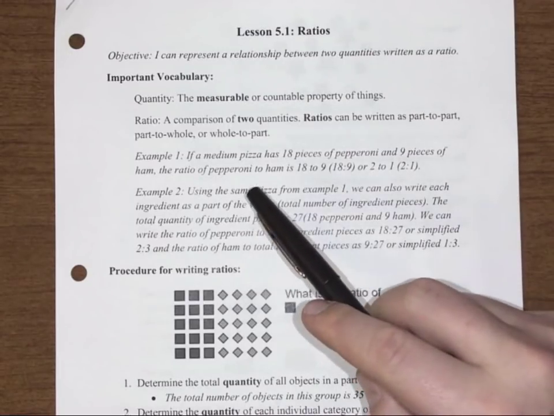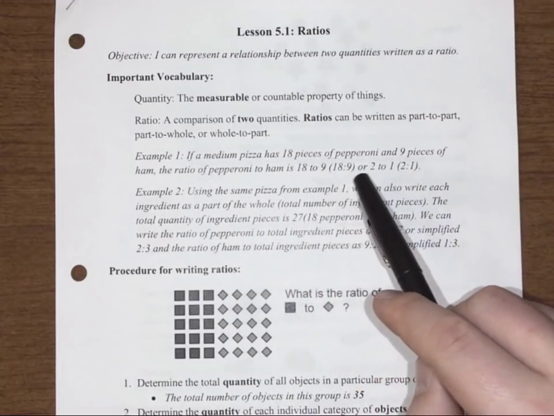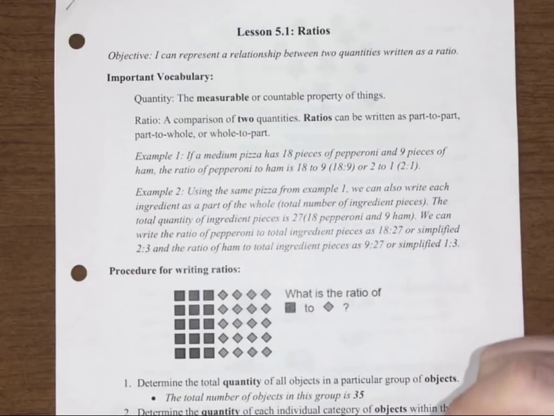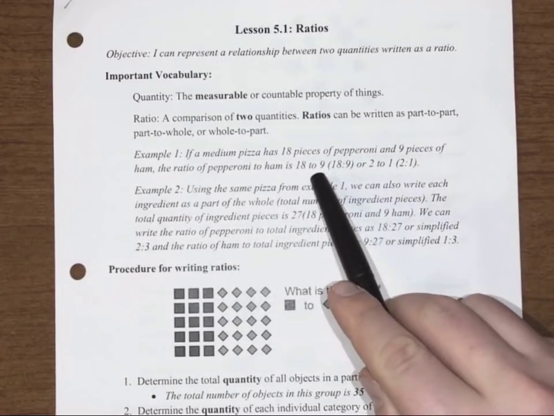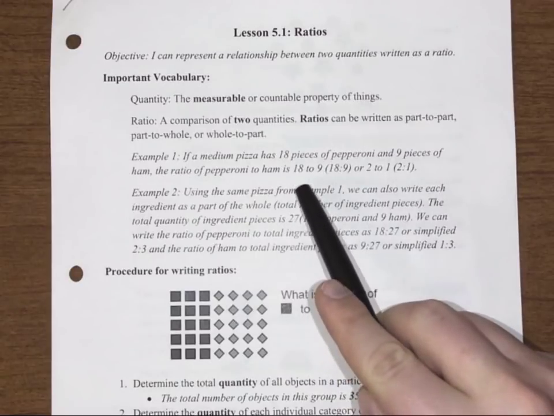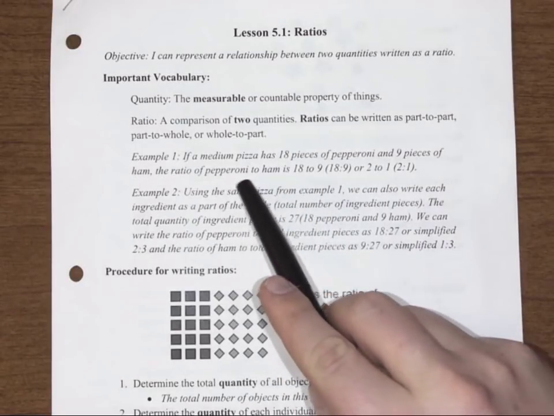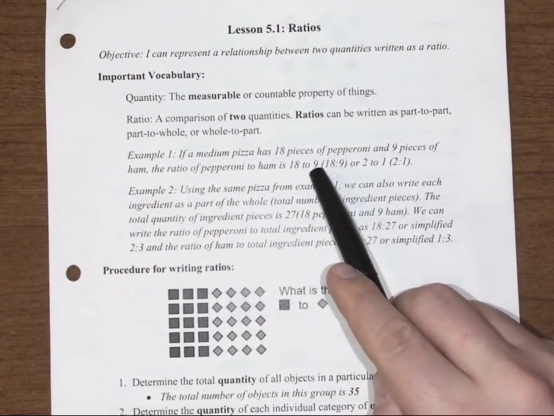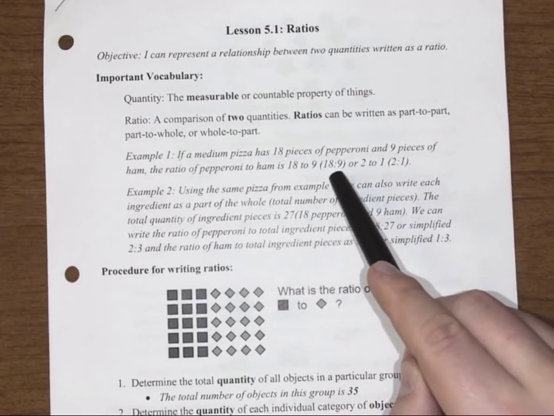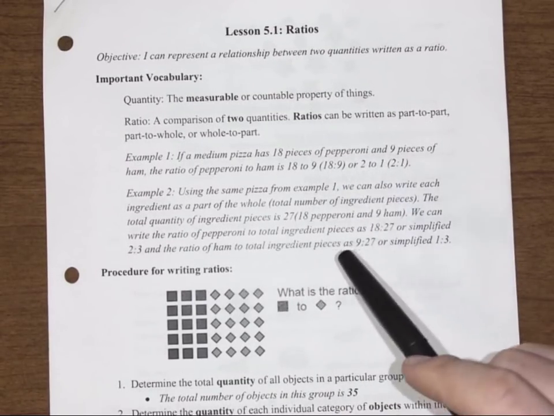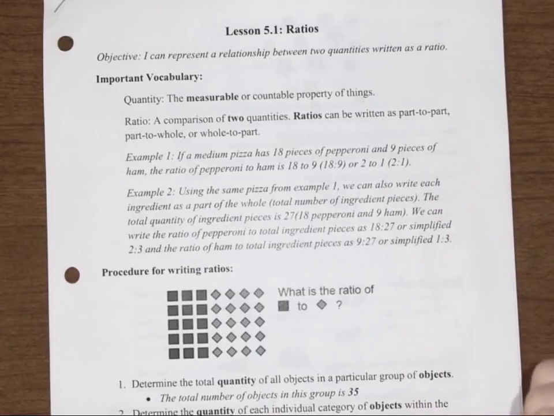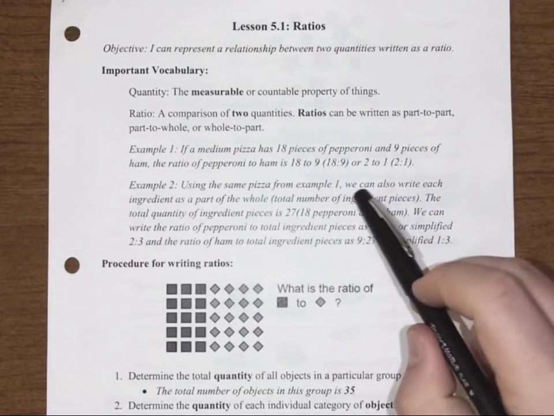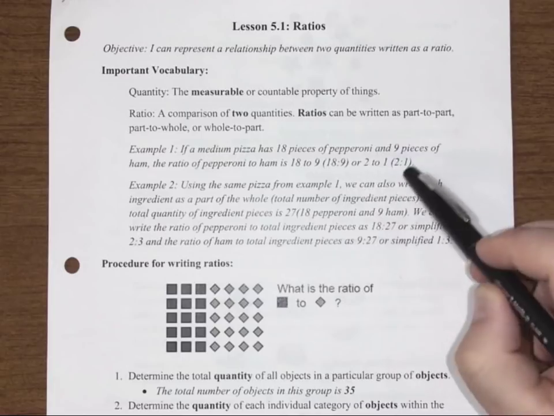Example number 1. If a medium pizza has 18 pieces of pepperoni and 9 pieces of ham, the ratio of pepperoni to ham, or the comparison of the two amounts, is 18 to 9. Notice that they wanted to know the ratio of pepperoni to ham, so the pepperoni has to go first, and then the ham, so 18 to 9. You can also write that as 18:9, or 2 to 1 if you simplified that ratio. We could divide both the 18 and the 9 by 9, and you get 2 to 1 as your simplified ratio.